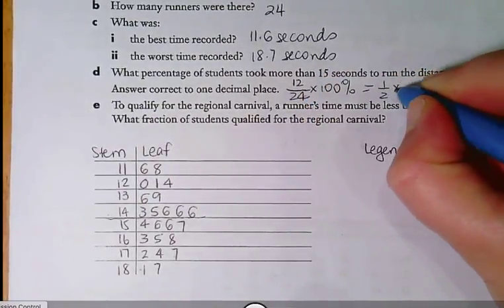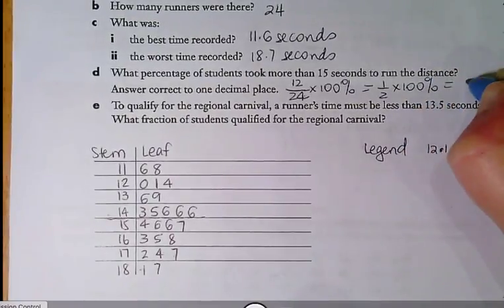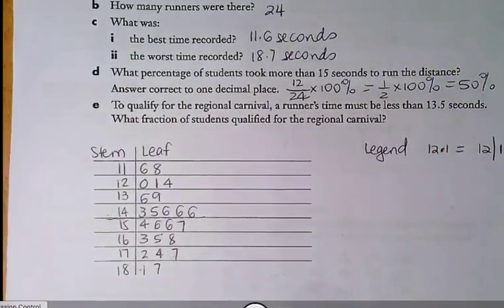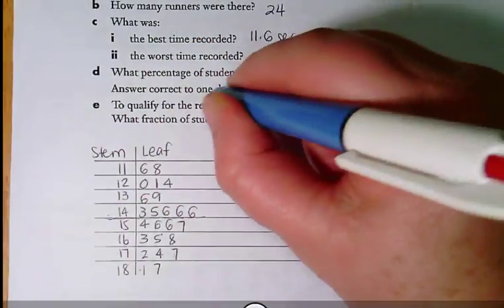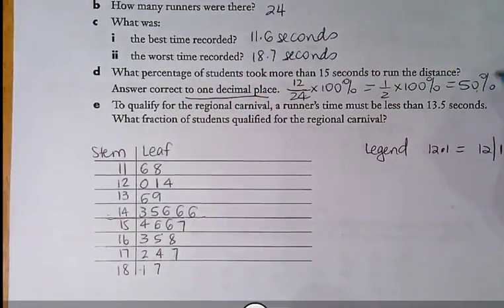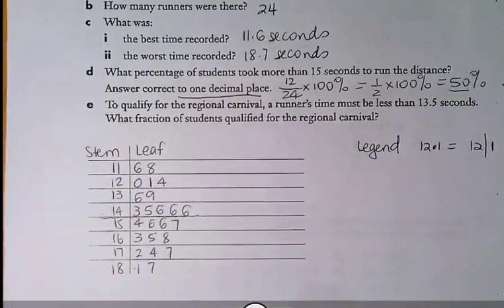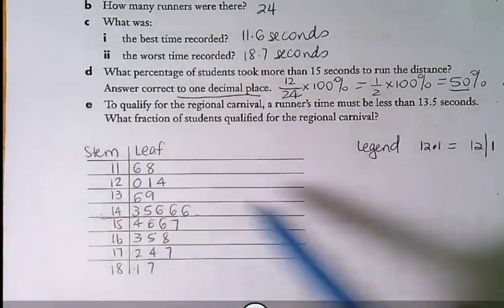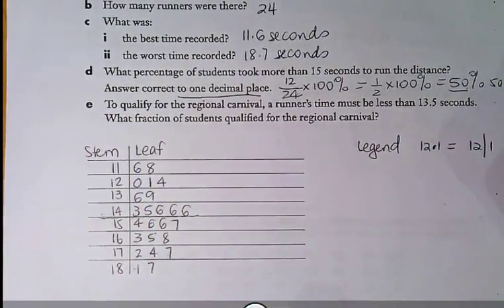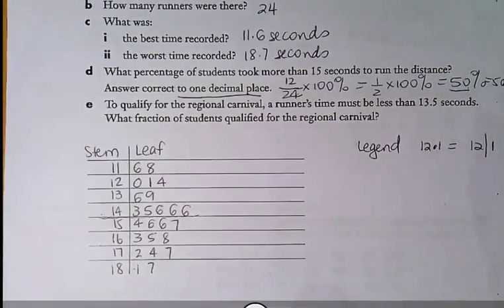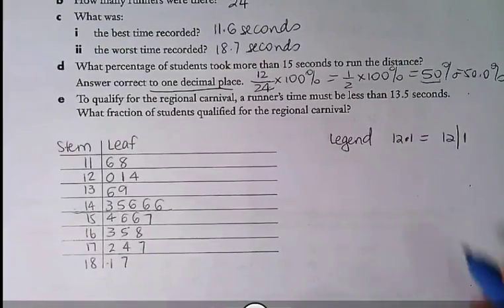So it's half of 100%, which is 50%, took more than 15 seconds. They want it to 1 decimal place, so it's 50.0.